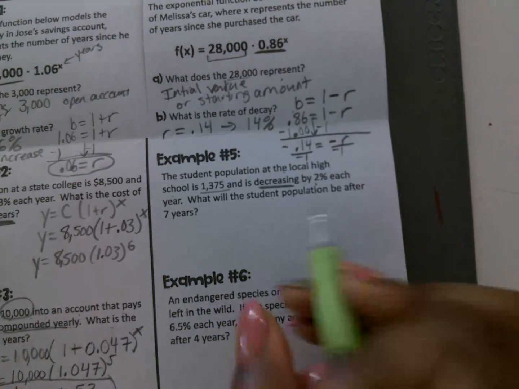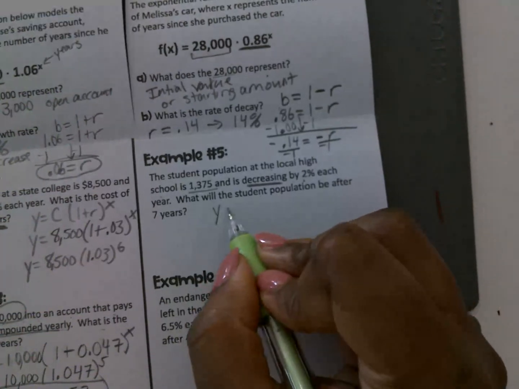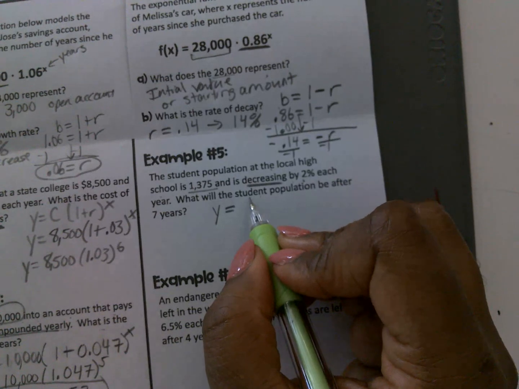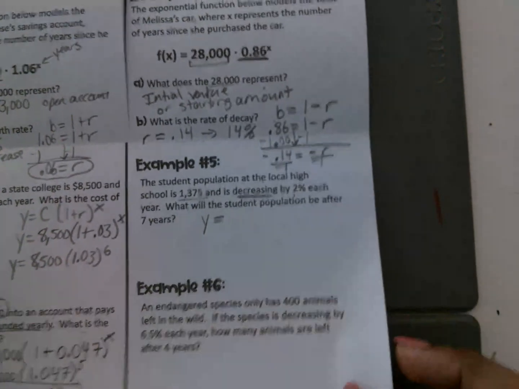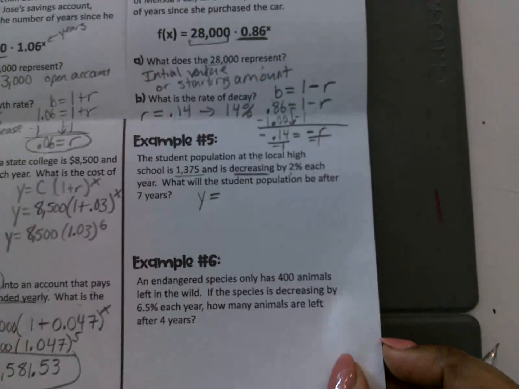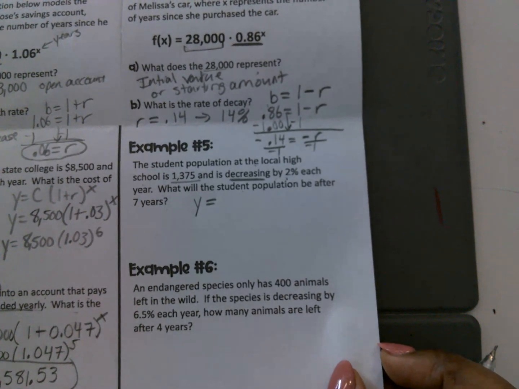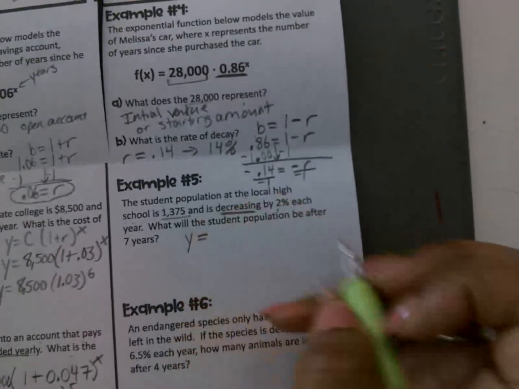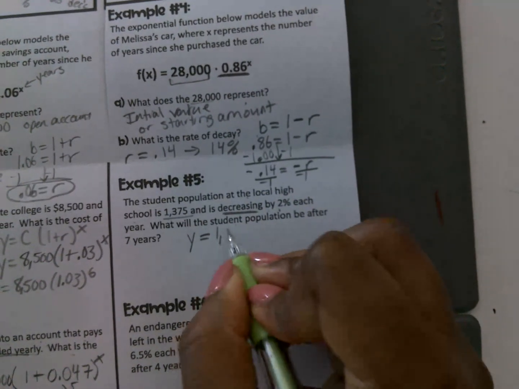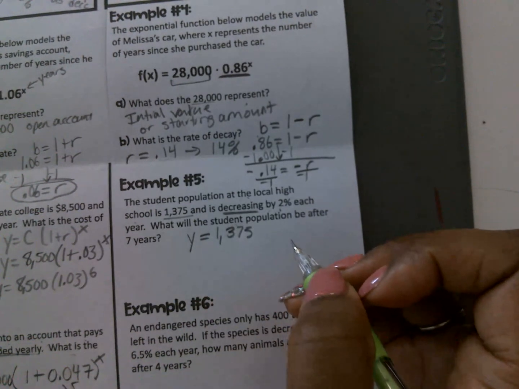Dennis, how do you write the equation for this problem? It will be y is equal to a times b to the x, right? Okay. So y is equal to, since it's exponential decay, it's this, okay? Don't forget this. So the a is going to be the starting amount. What is the starting amount? 400? No. That's for the other problem. That's okay, baby. 1,375. Okay, that's the student starting population.